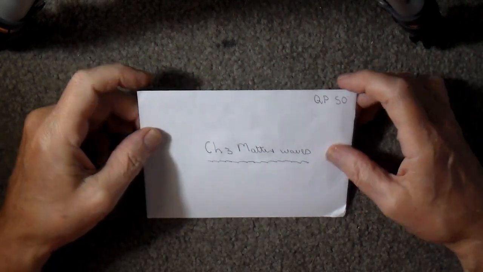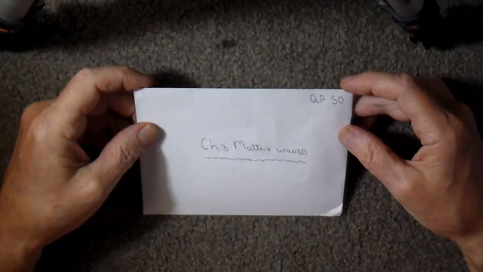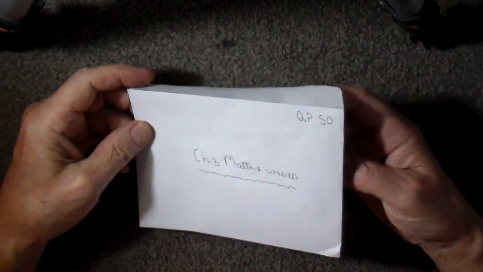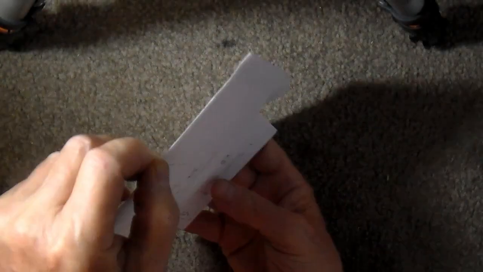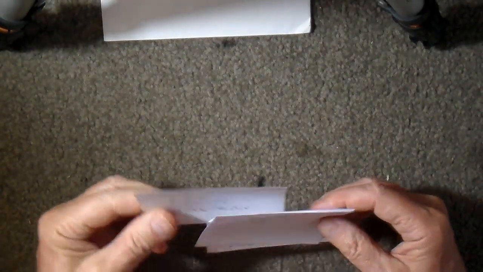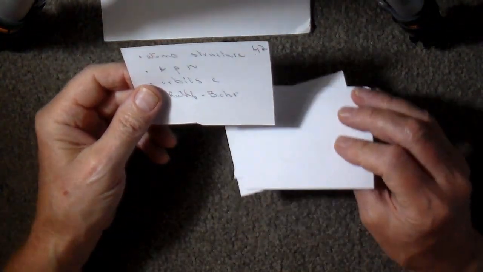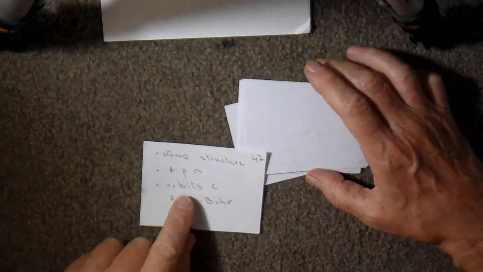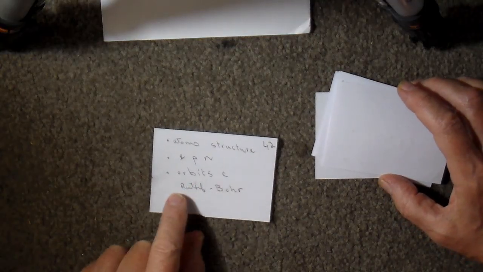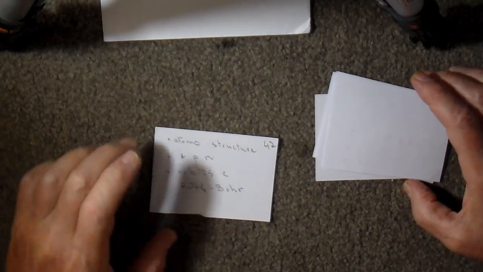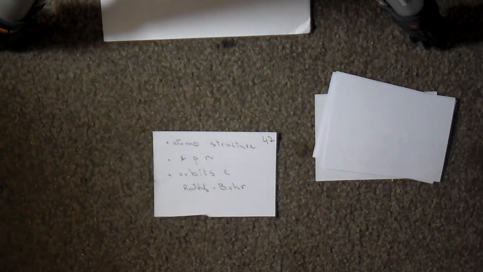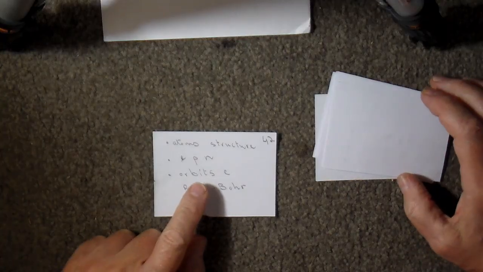Okay, let's see if I can reconstruct what chapter 3 was about. Matter waves, from my notes. Atoms and the structure and electrons, protons, neutrons, orbits, Rutherford, Bohr. So it's about the atom and its internal structure and especially the electrons.